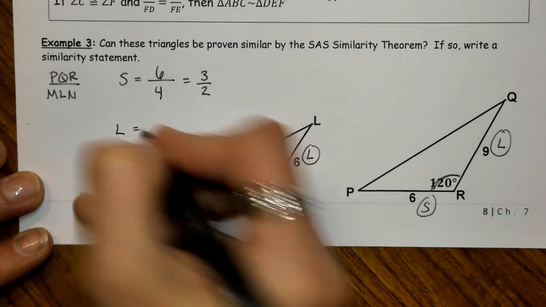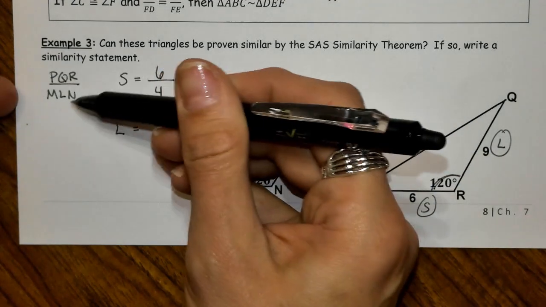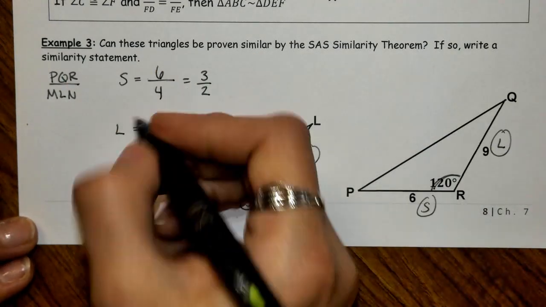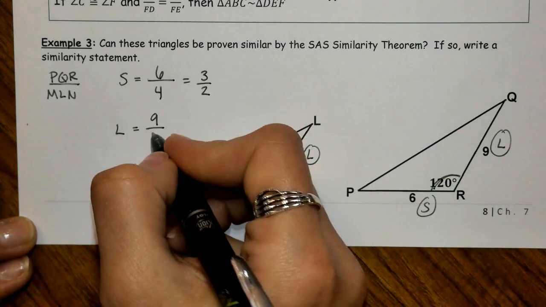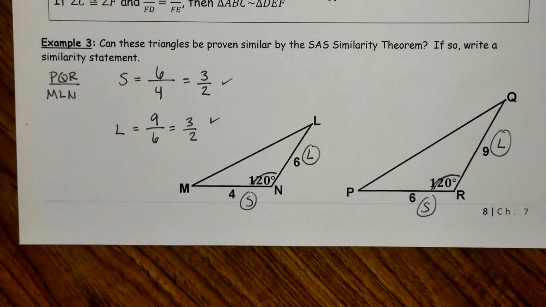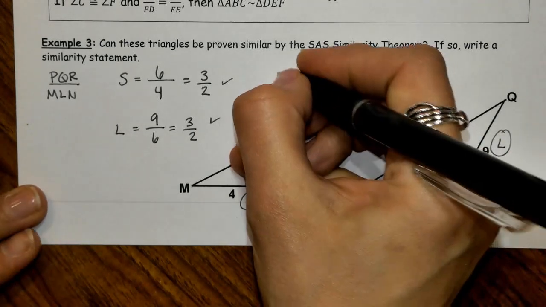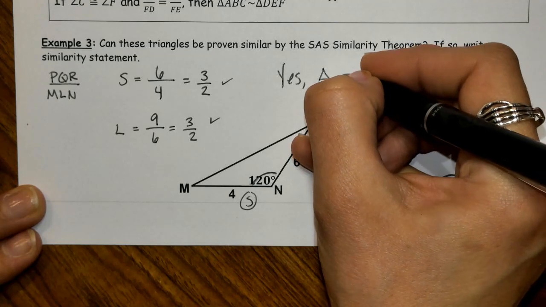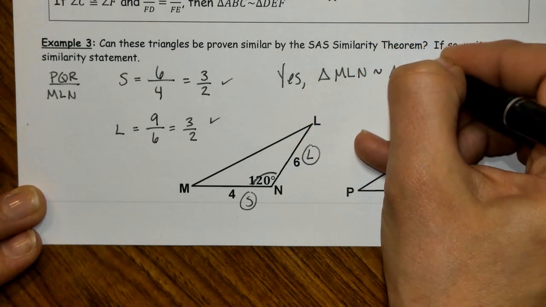Now we'll look at the large side. Over here at PQR first, because that's what we put on top. That's why we have my legend or key right here, to let me know what to put on top and which to put on bottom. The larger side, we have 9. And on MLN, the larger side is 6. All simplifying down to 3/2. So we do have two proportional sides, and the included angles are congruent. So these are going to be similar triangles. So yes, triangle MLN is similar to triangle PQR.